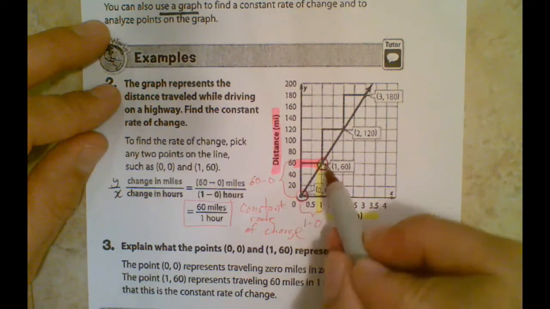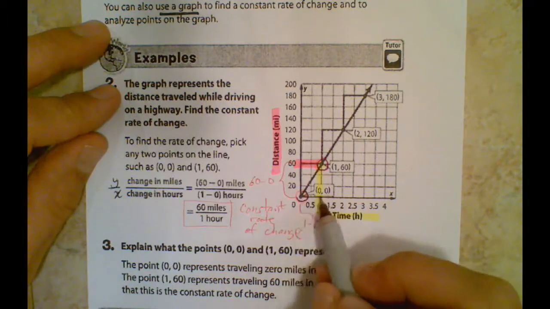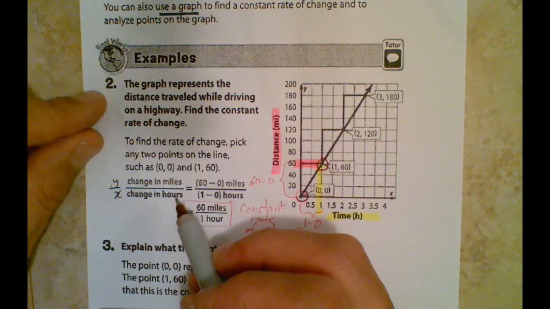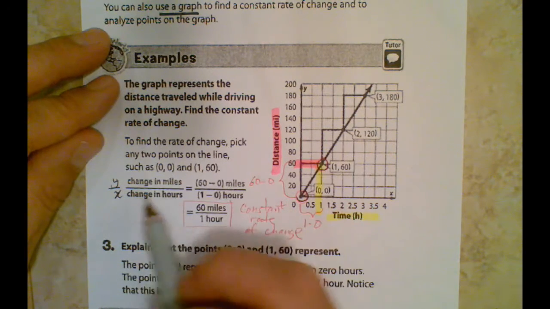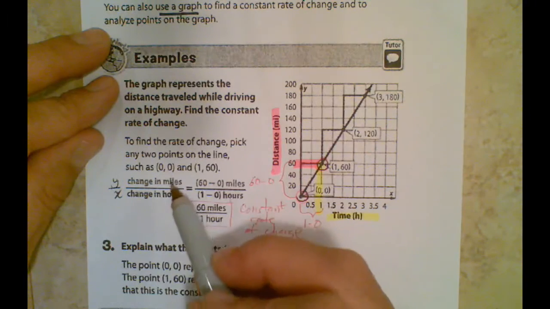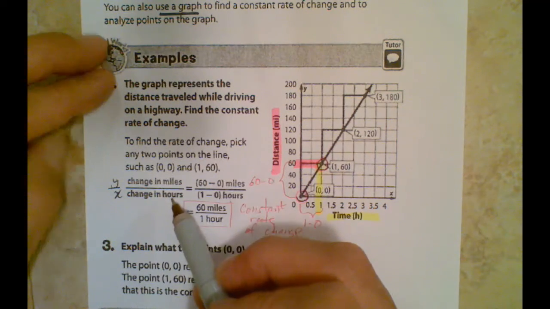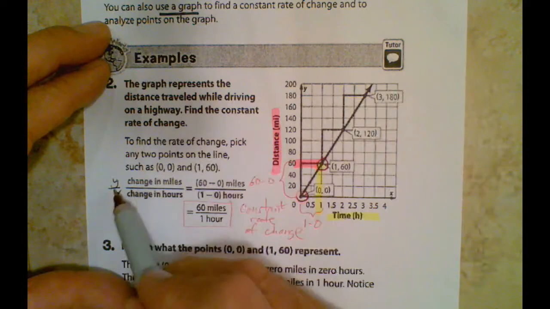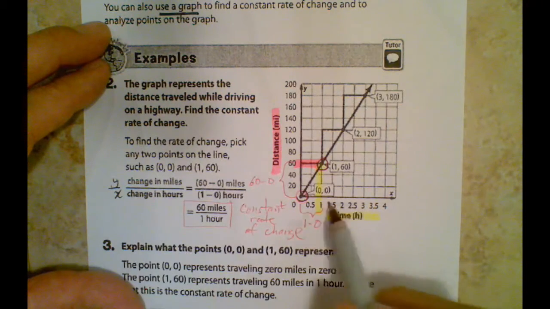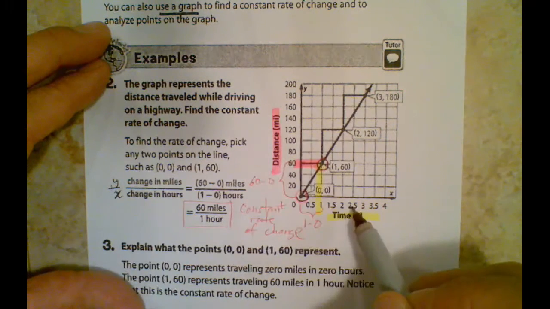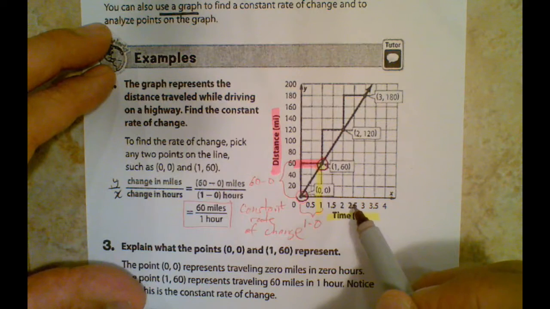And from this point to this point along time, it's from 0 to 1. So you can see that's 1 hour. Now, they've set this up for us already. Conveniently, they put the change in miles over the change in hours. And that makes sense because don't we usually say miles per hour? Sure. But let me point out that the change in miles was on the y-axis. The change in time is the change on the x-axis, setting things up as the y over the x. We're going to see that again pretty soon.